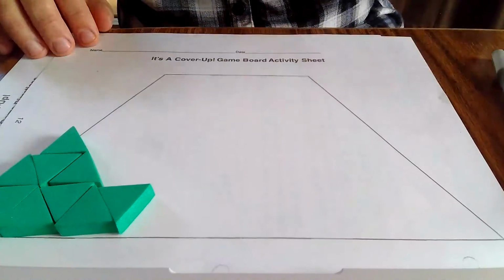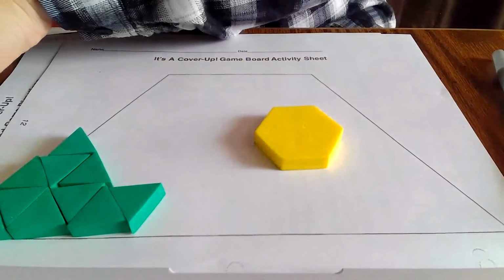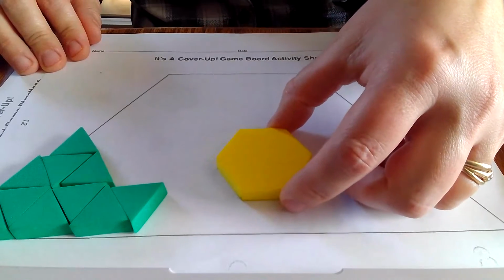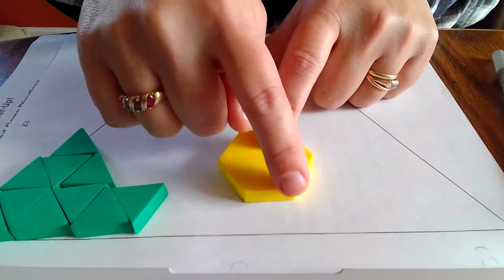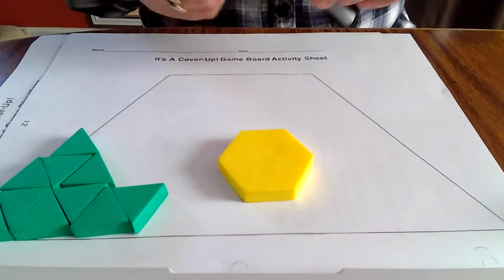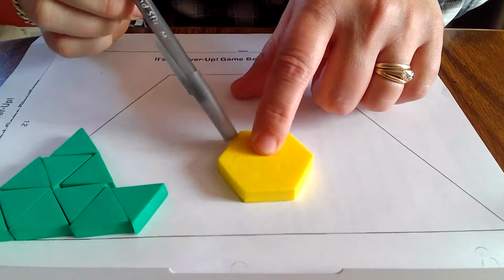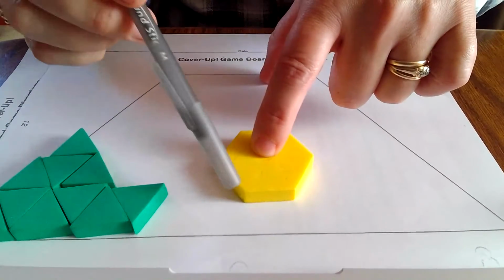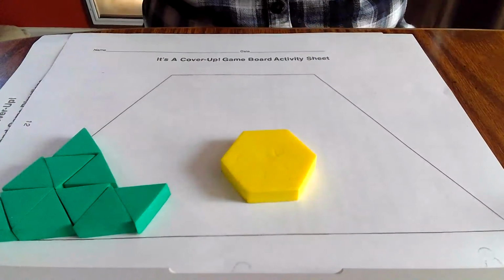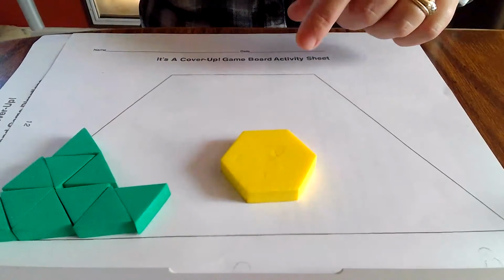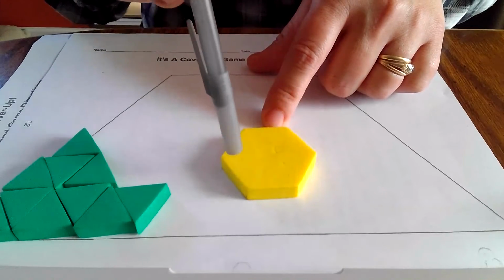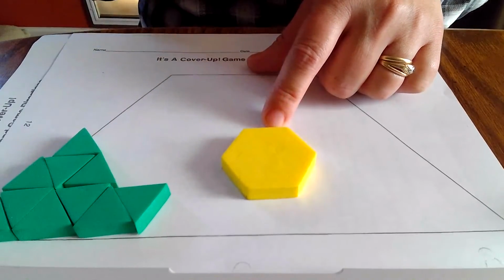Now, if I had landed on my hexagon, my student should say, a hexagon is a polygon that has 6 sides, 1, 2, 3, 4, 5, and 6. It has 6 angles. And it has 6 vertices. A hexagon has 3 pairs of parallel sides. There's 1, there's 2 parallel sides, and there's the 3rd parallel side.